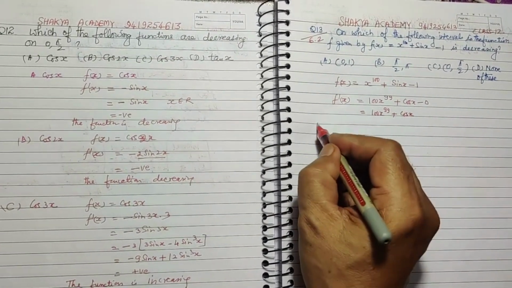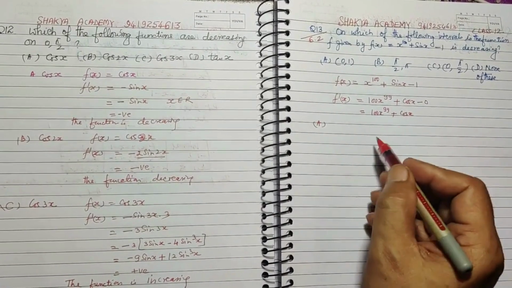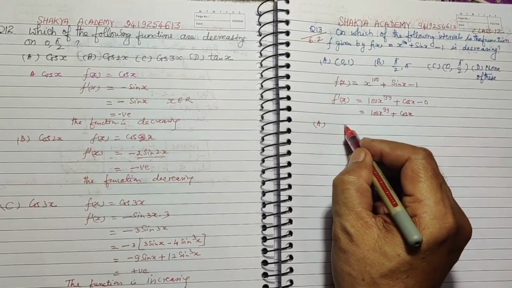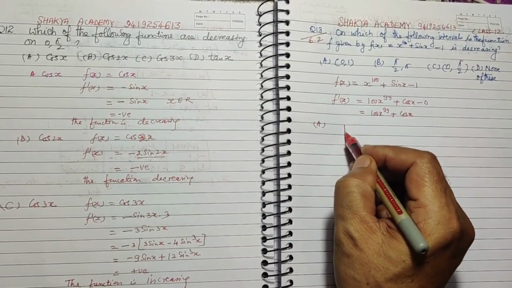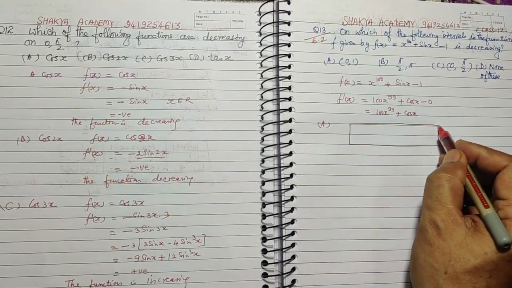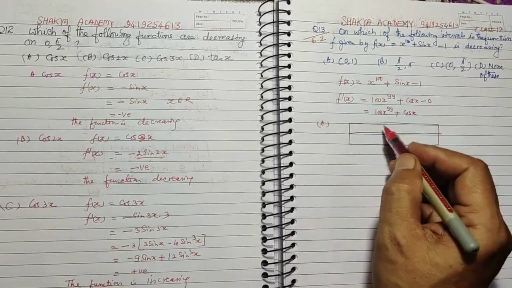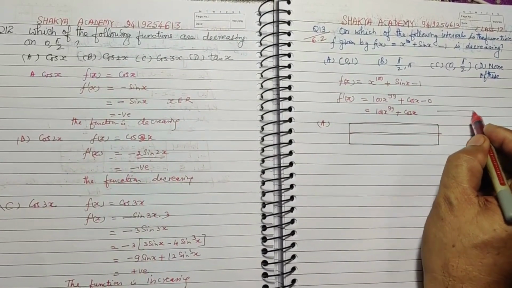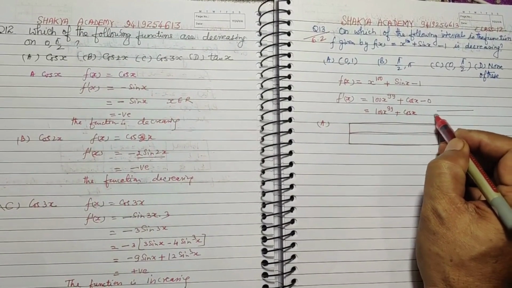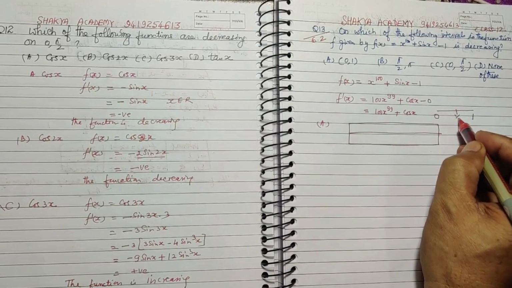So for the first option A, we'll put this interval. We can draw the table here, very simple. The table will be like this, and the line is this. This is 0, this is 1. In between these two, let us say 1 by 2.